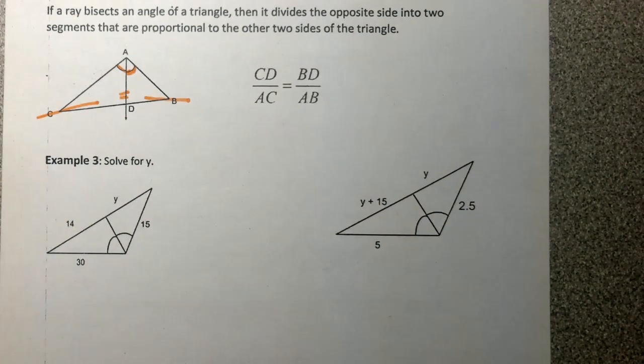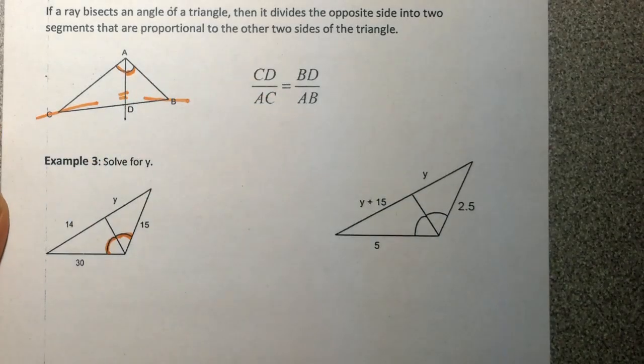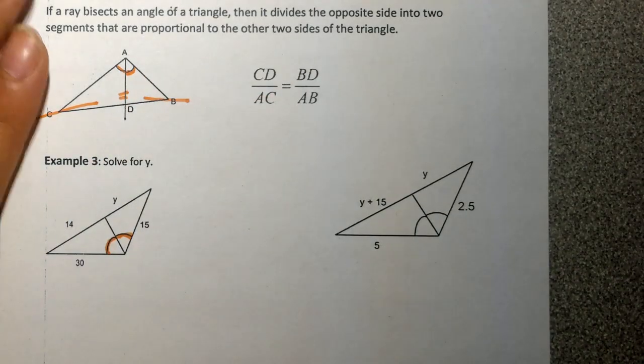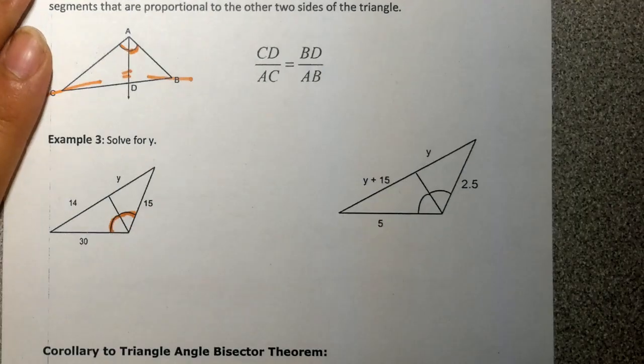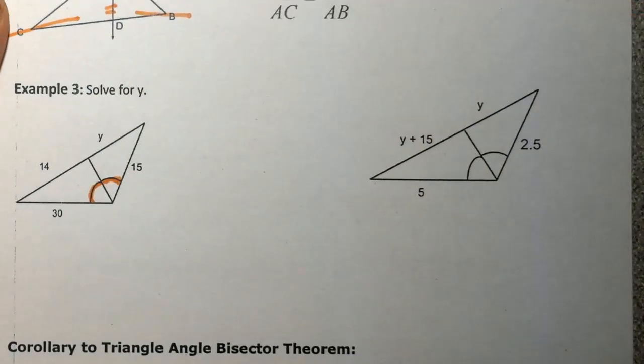So let's look at example 3. If I have, do you agree I have an angle bisector right here? Highlight that so that you note that. What equation can I create to find y? Set up a proportion.